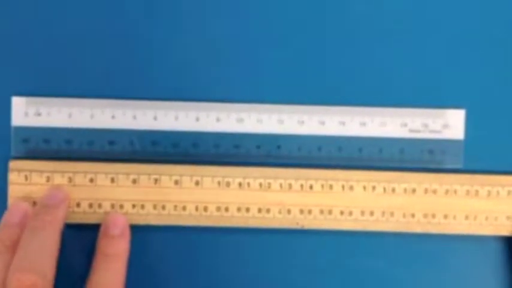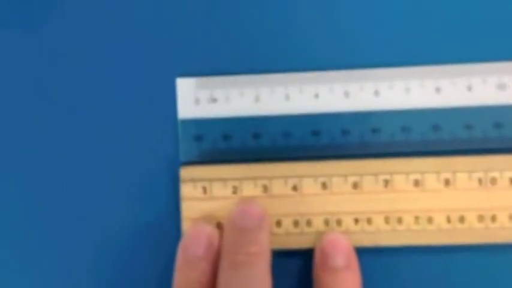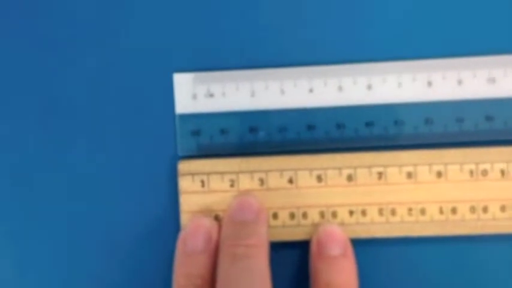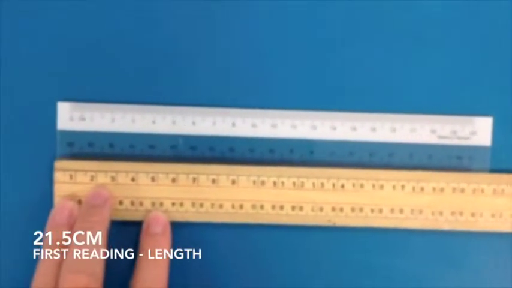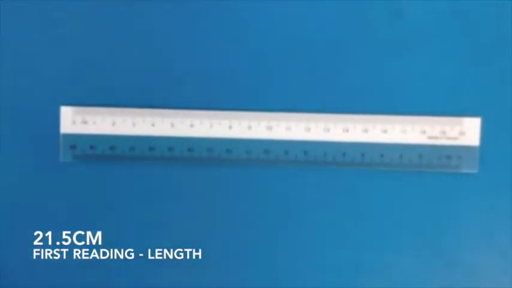Our first object will be a 20 cm ruler. First, we'll use the meter rule to measure the length. Align the two rulers together and look directly above to avoid parallax error. The first reading is 21.5 cm.